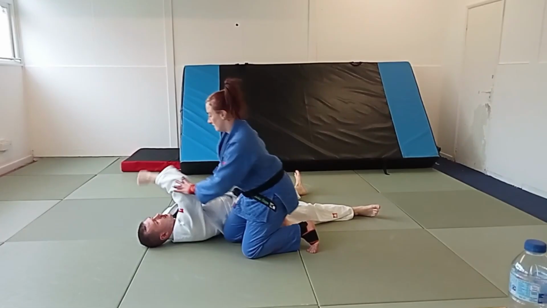O Soto Gari. Kesa Gatame. Good. And Tani Otoshi.